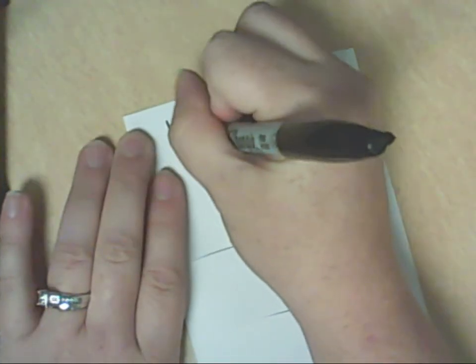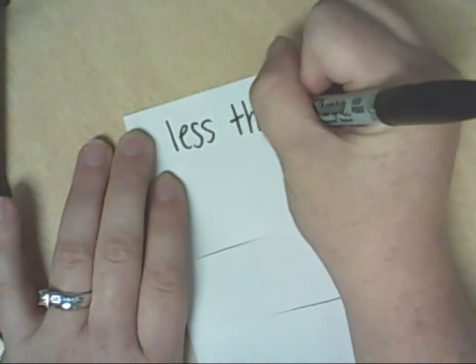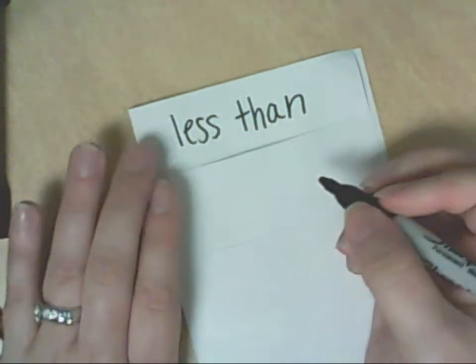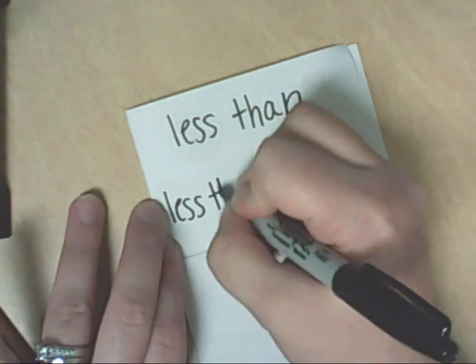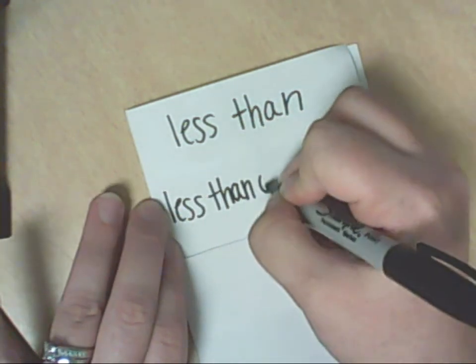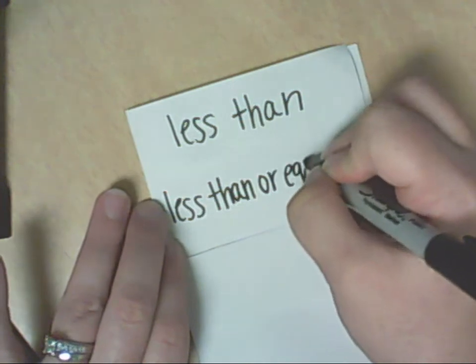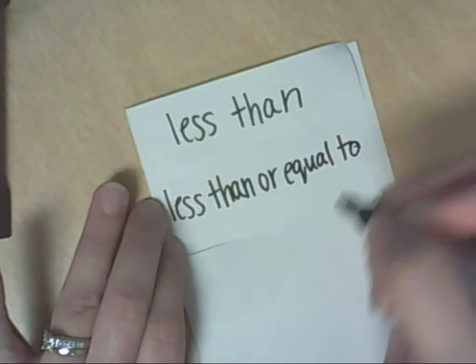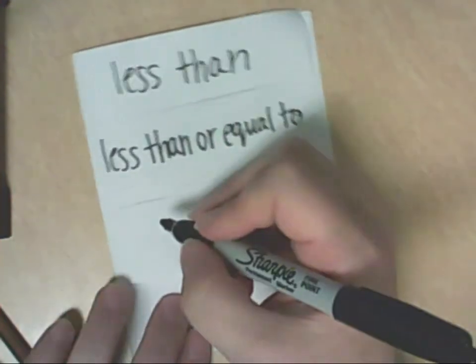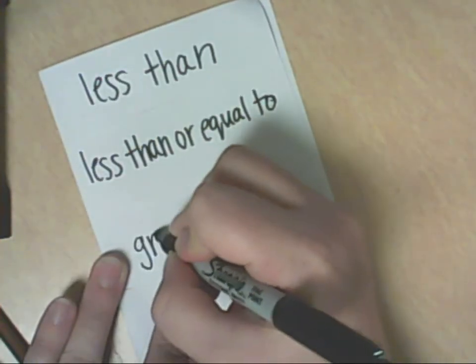On our doors, label the first door less than. On the second door, write less than or equal to, because we're going to learn about the differences of these. On the next one, write greater than.